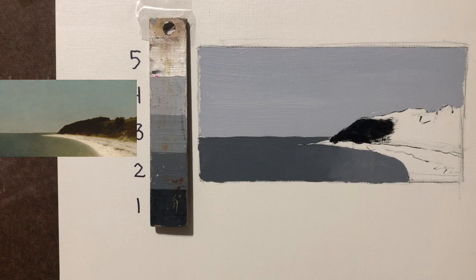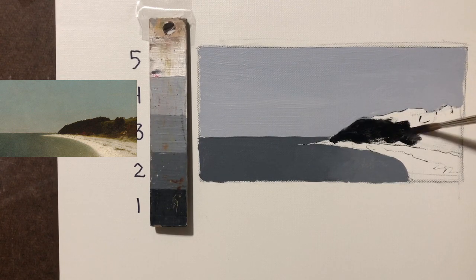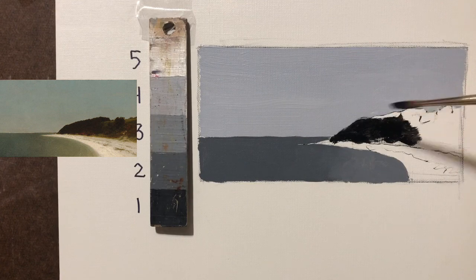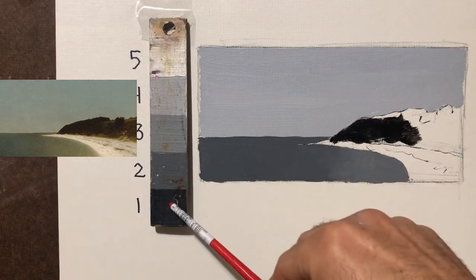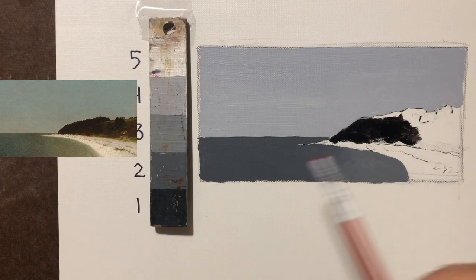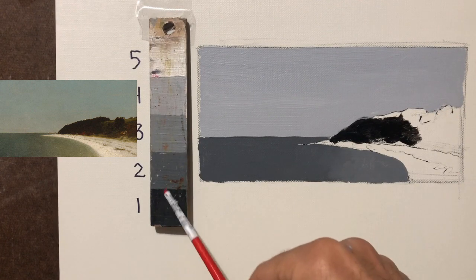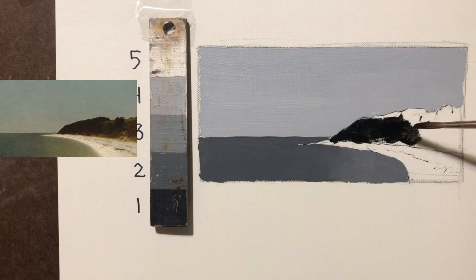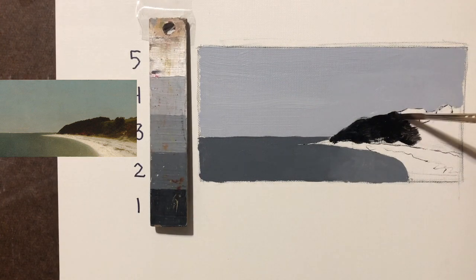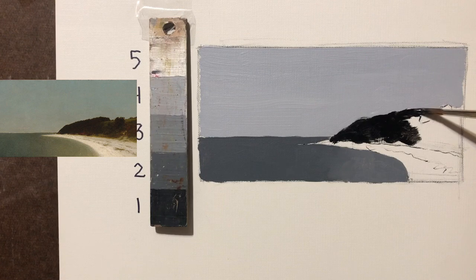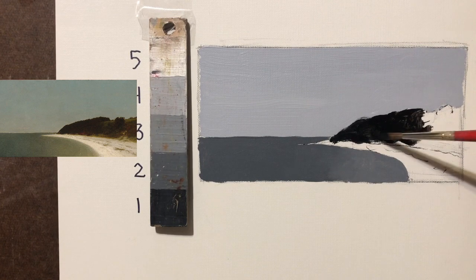As that value 1 makes its way towards the edge, it gets a little bit lighter. You could call it a value 1.5, for example, right? So it's not exactly the 1, but as it gets closer to this area, it looks like it's maybe somewhere between the 1 and the 2. So, you know, we will do that.